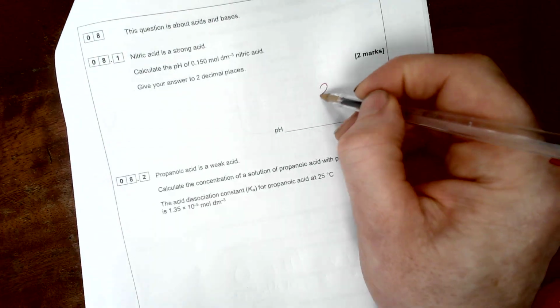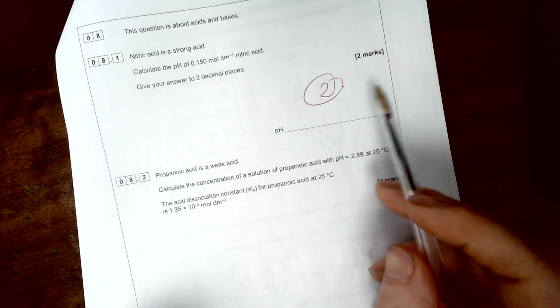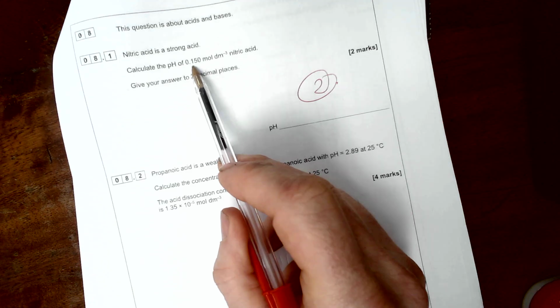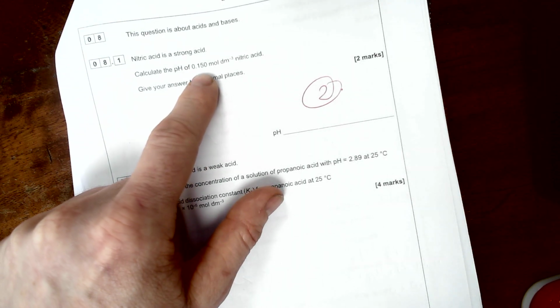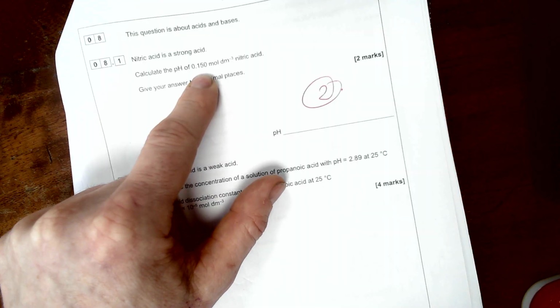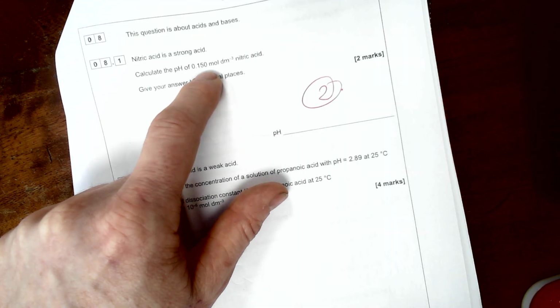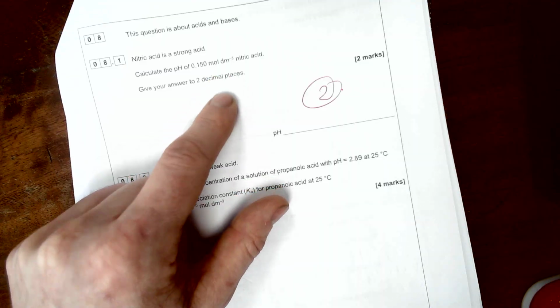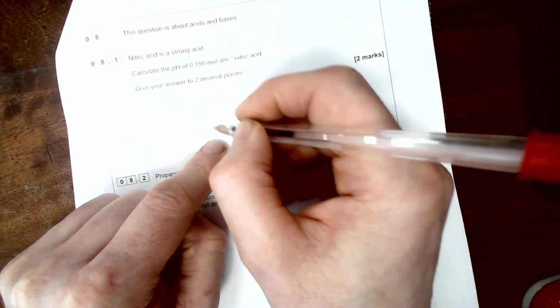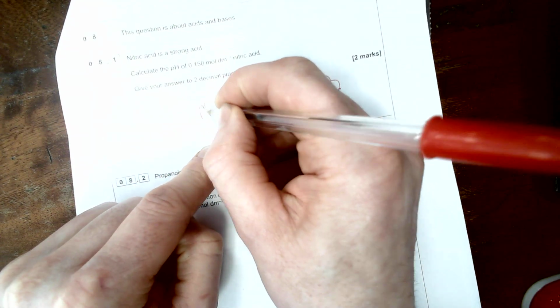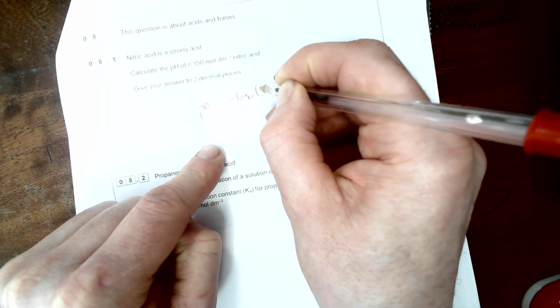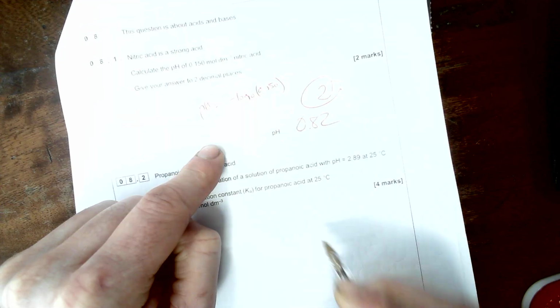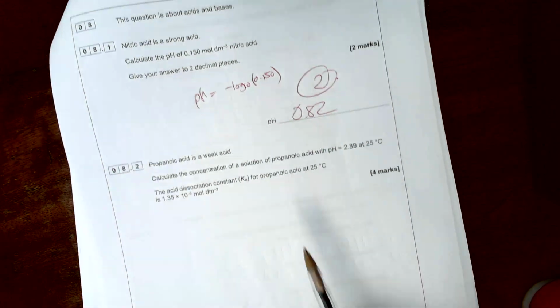Right, this answer was done really well. That was just fine. It's a strong acid. You've been given the pH. It fully dissociates in water, so it's minus log 10 of 0.15. 0.82 is the answer. I would have written that pH equals minus log 10. It's been so long since I've done this. Something like that, and then you inverse log it or whatever.